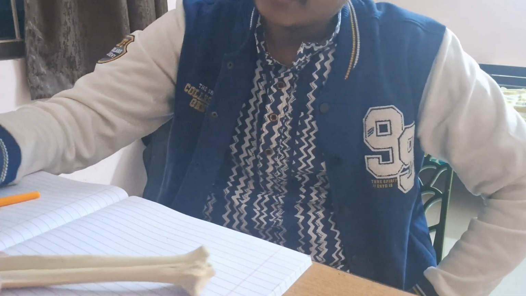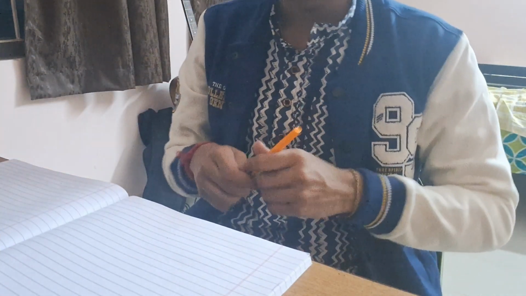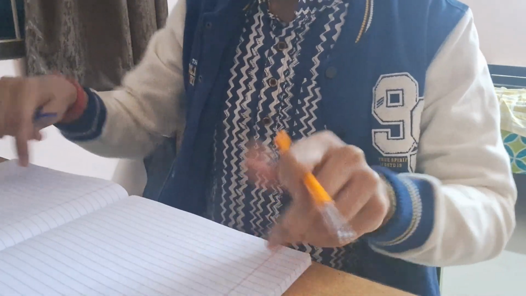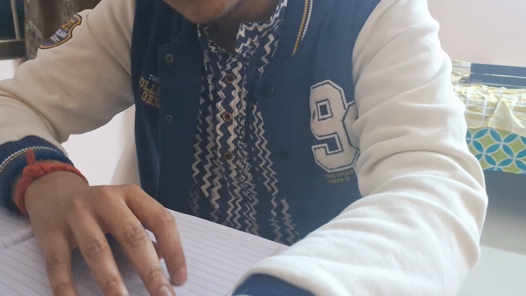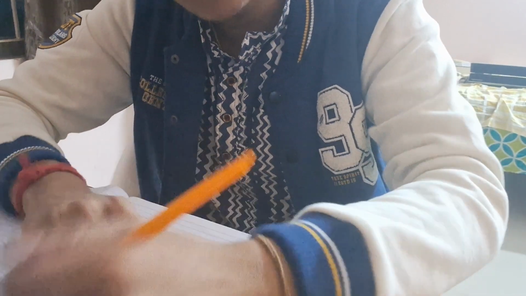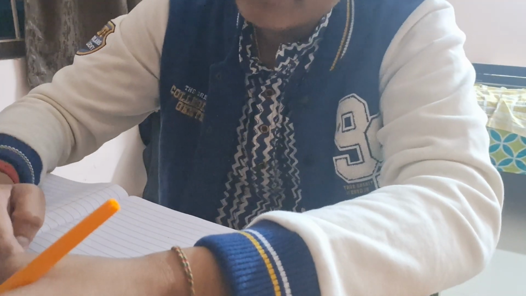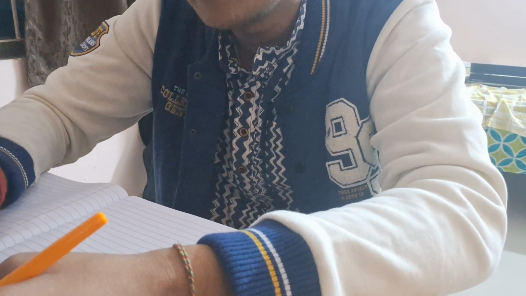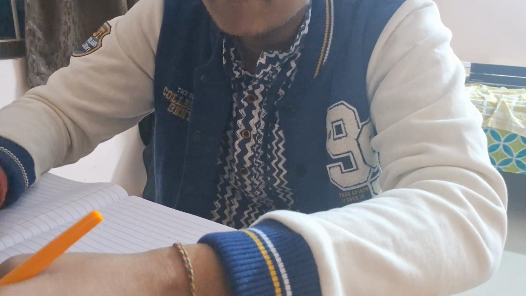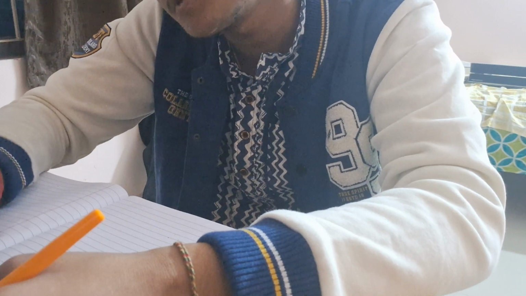Now, muscle attachments in your forearm. In your forearm there is first the flexor group of muscles, and you have the extensor group of muscles.